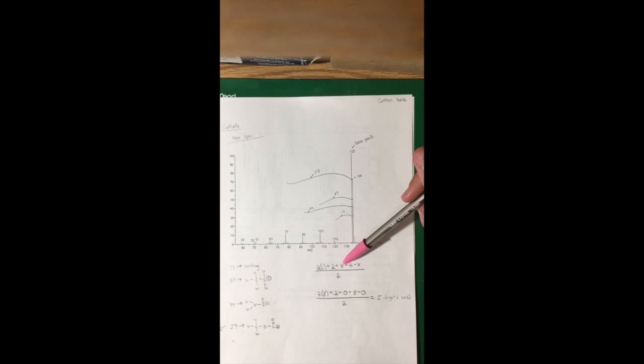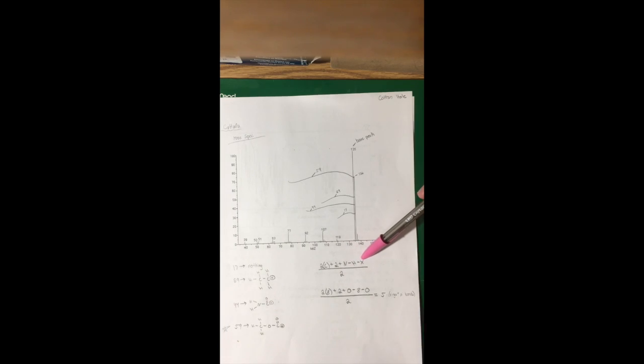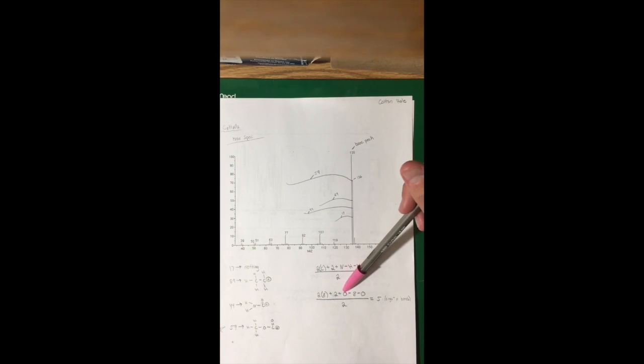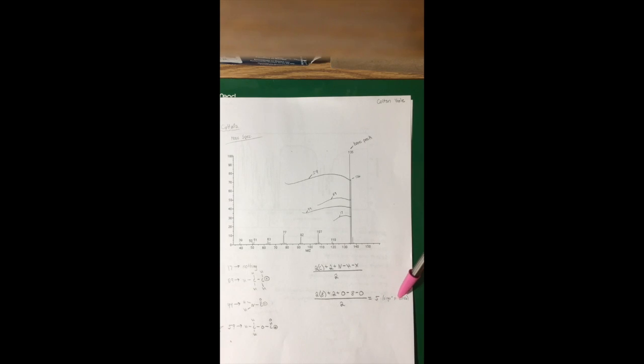Next, the degrees of saturation. We have the formula of 2 times the number of carbons plus 2 plus nitrogens minus hydrogens minus halogens, divided by 2. So we got 2 times 8 for carbon plus 2 plus 0 for nitrogens minus 8 for hydrogens and 0 for no chlorines or bromines, anything like that. Divide that by 2, and we should get 5 rings or pi bonds, which is a very strong correlation to an aromatic.